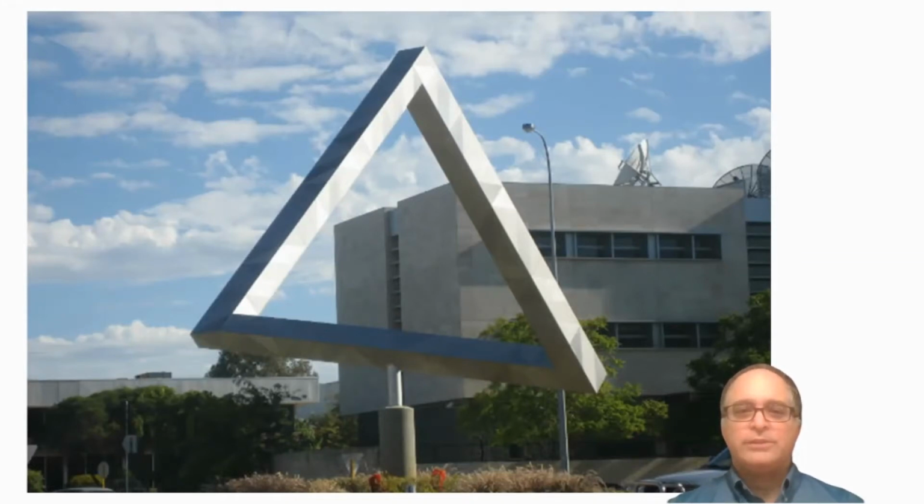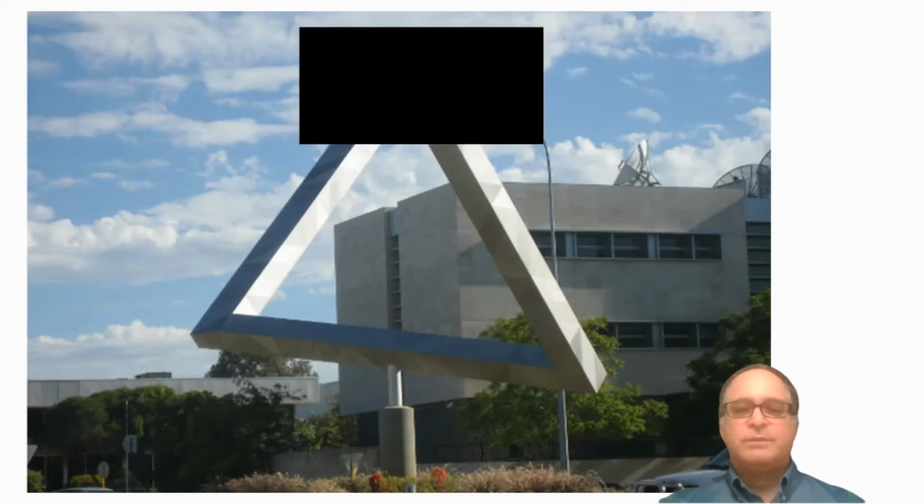I'm standing here in front of this gigantic triangle to tell you about trigonometric substitution, which is going to make extensive use of triangles. Now, I want you to notice something about this triangle. If you look at it, there's something kind of wrong with it. I'm going to cover up the top of it so that you can see.